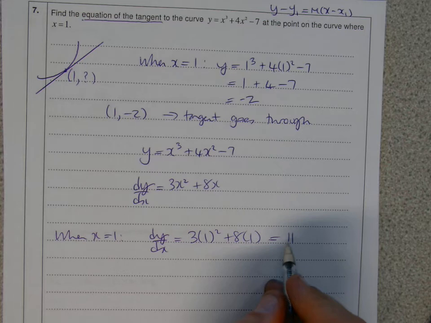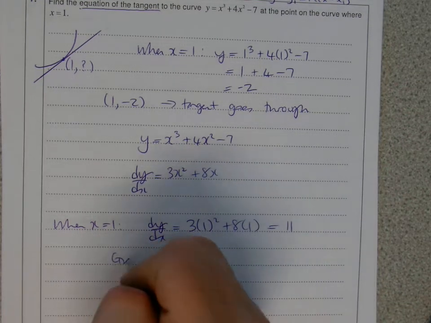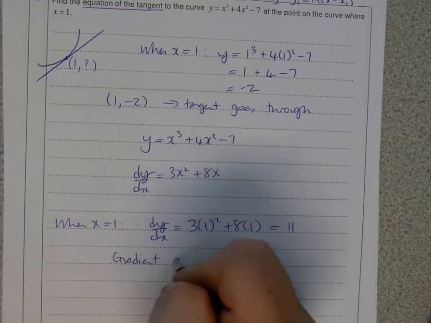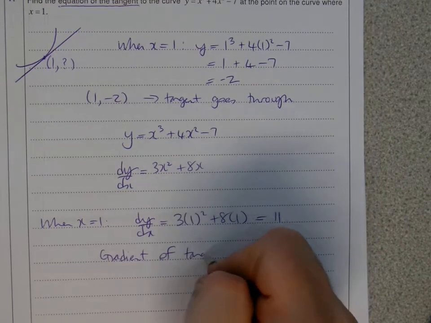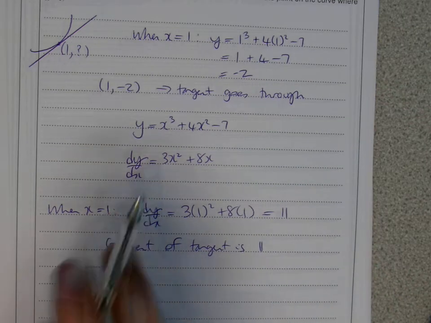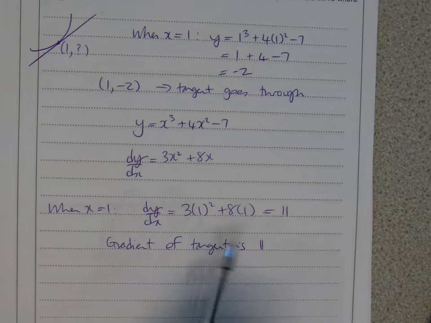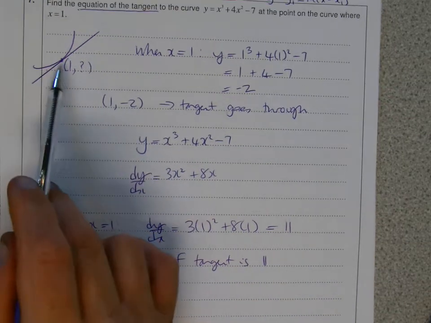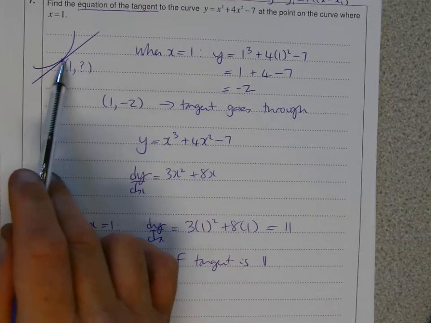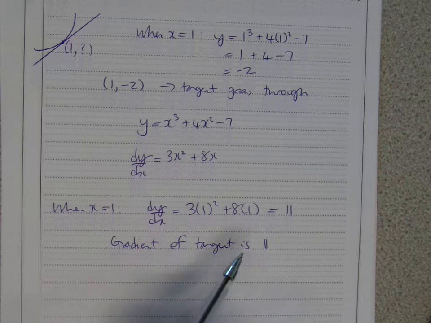So that gives me the gradient. In other words, the gradient of the tangent is 11. Remember, it is the value of dy/dx, the gradient function, when x is 1. So if we've got the gradient of the curve when x is 1, we've also got the gradient of the tangent, because the tangent touches the curve at x equals 1. So there's my gradient there.